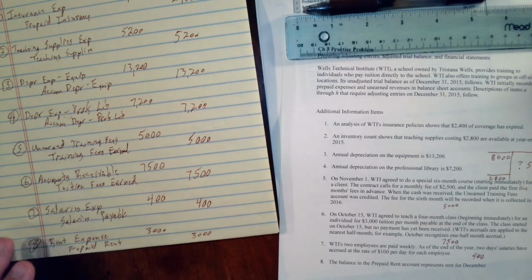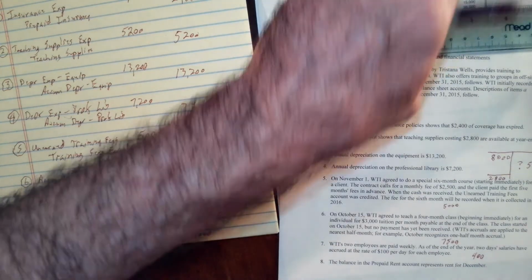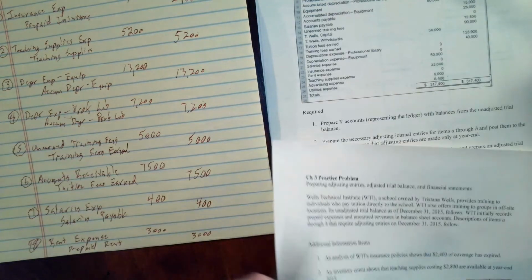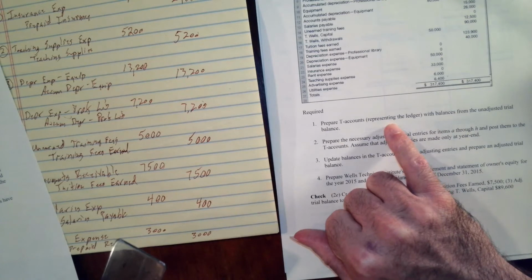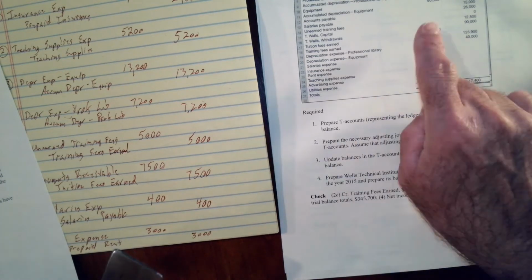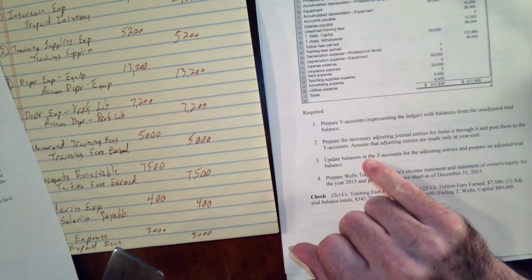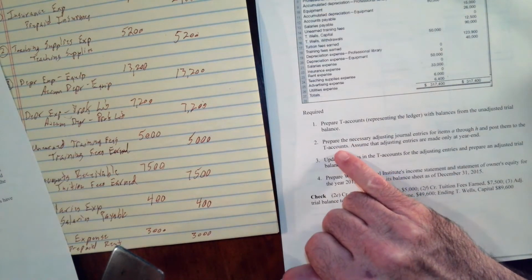Okay, next order of business. It says to prepare T accounts to represent the ledgers with balances from the unadjusted trial balance, which is right here. And this is what we finished.